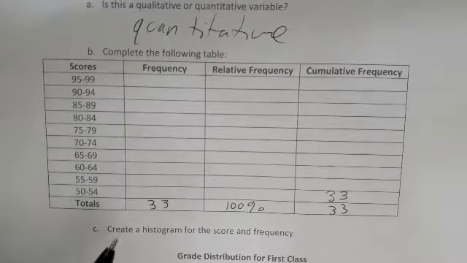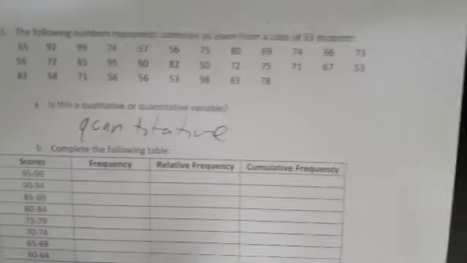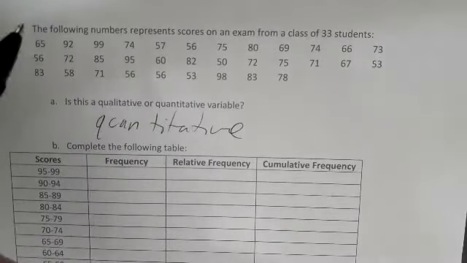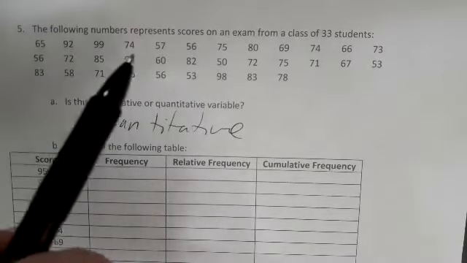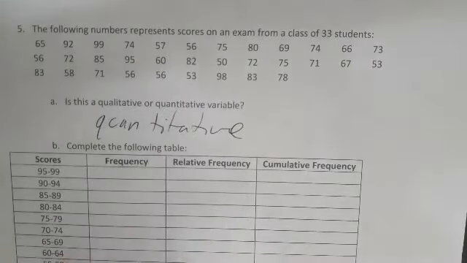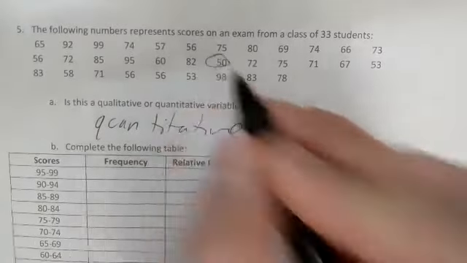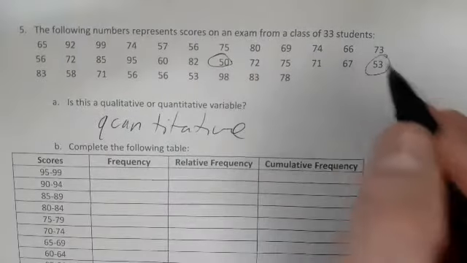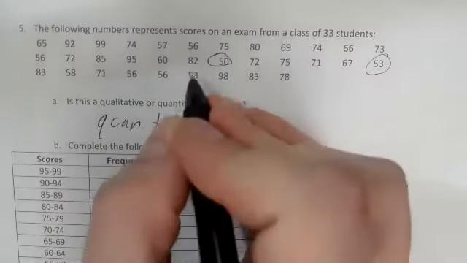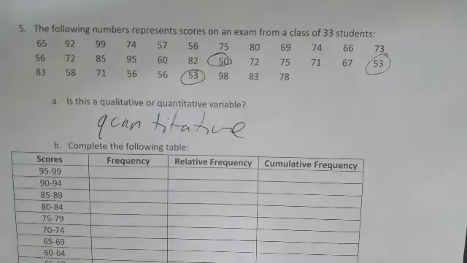I sometimes like to start at the bottom. If I go 50 to 54 and count up, sometimes it's easier for me to do that. So if I look at anything between 50 and 54, and this is a random number generator, so I have no idea what it's spit out. Let's double check. Looks like I got 3.